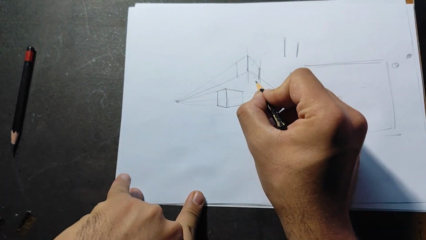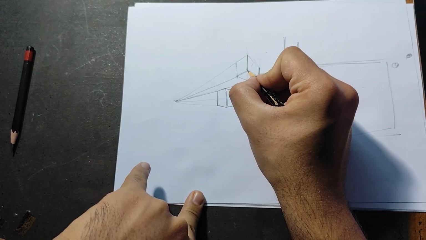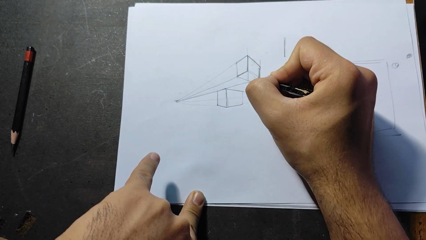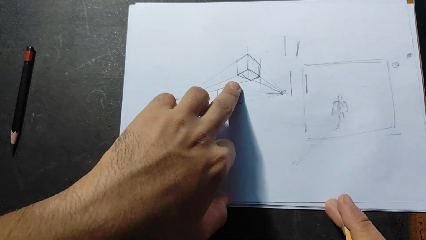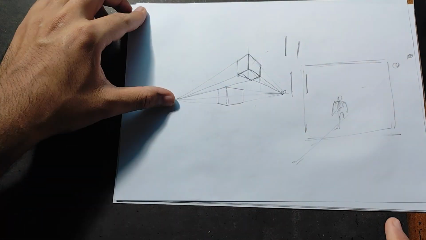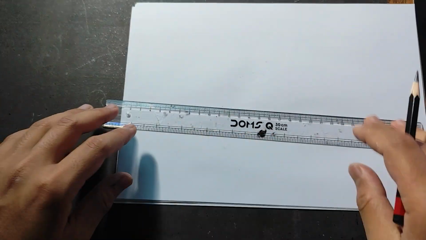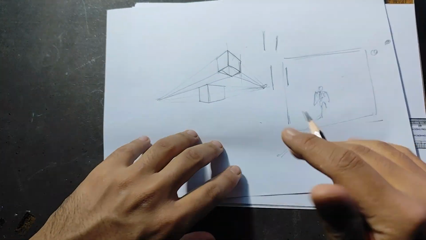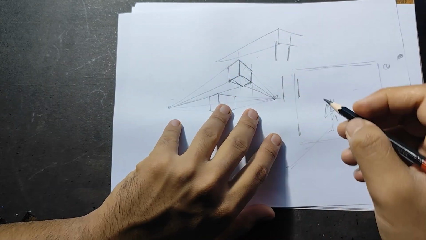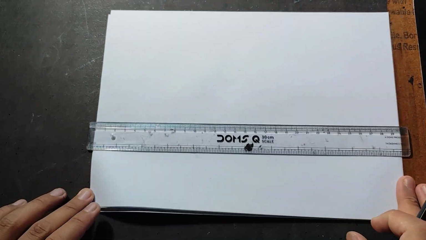Then you will connect this to this and this to this. So this is your two-point perspective. I will demonstrate with the help of a scale, which will be much more helpful to you guys. Right now I'm just drawing with my hand, so sometimes the line wobbles. When I draw with the scale, the line will be straight, and you will understand two-point perspective much better.